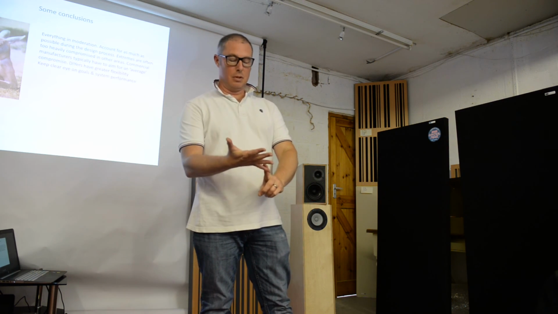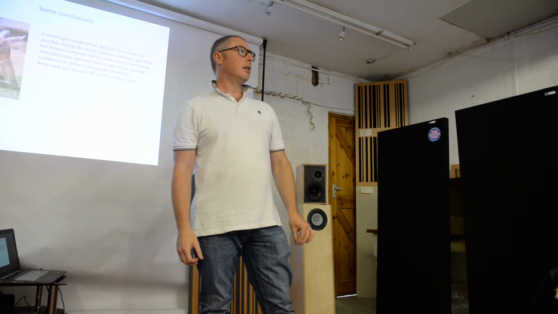It's safe to say we're all sitting generally on sofas as well, and the sofa's made out of felt, wool, foam, Dacron, and it's a great big bass absorber sat at the back of the room generally. Curtains, furnishings, yeah, that's it.